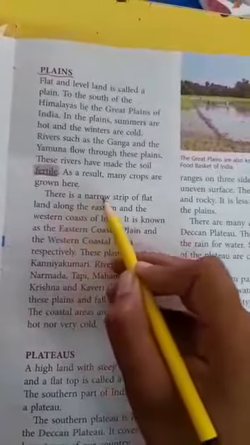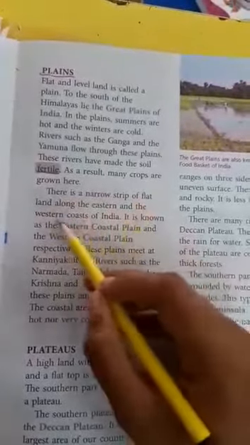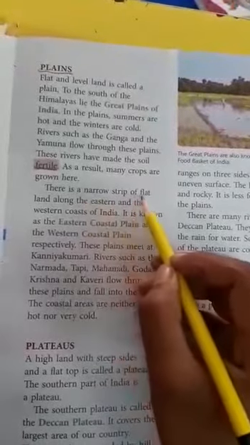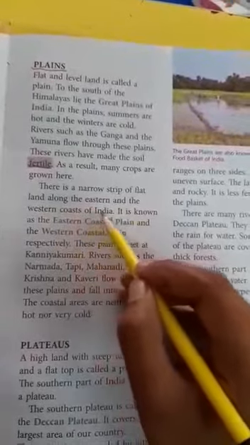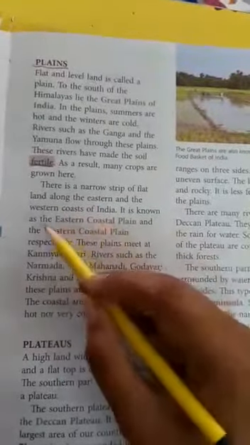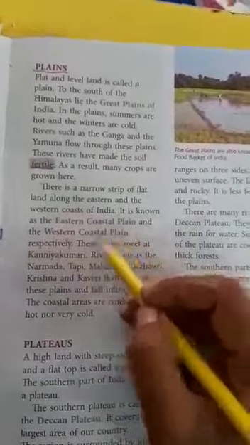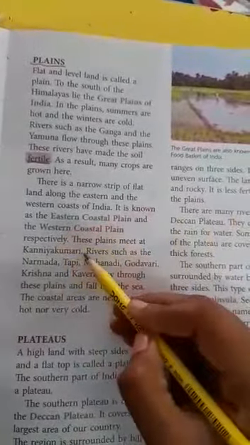There is a narrow strip of flat land along the eastern and the western coasts of India. It is known as the Eastern Coastal Plain and Western Coastal Plain respectively. These plains meet at Kanyakumari, the end point of India.